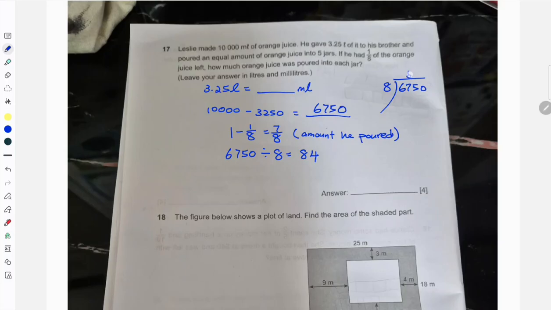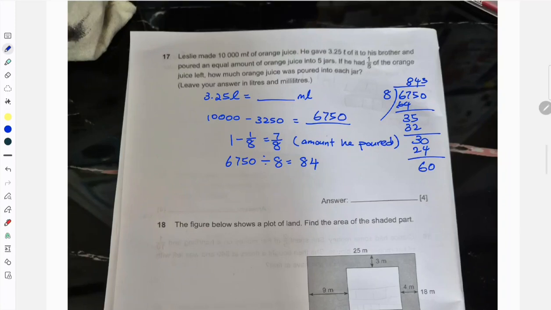I'll get 8, 64, 35, so this 32. 30 divided by 8 is... I'll get 3, 24. Okay, I'm getting a very huge value. Okay, 60 divided by... Okay, this is 0 already, right?